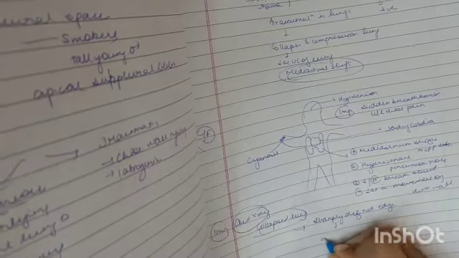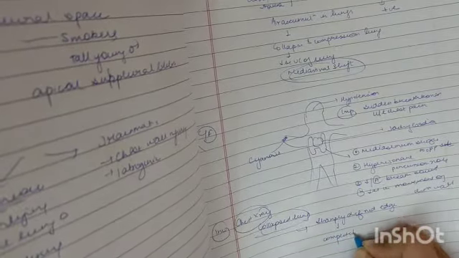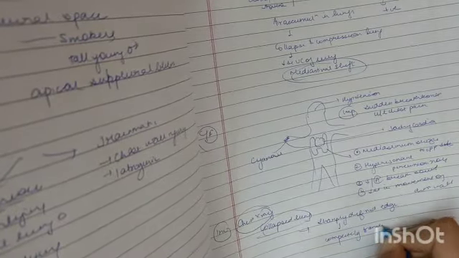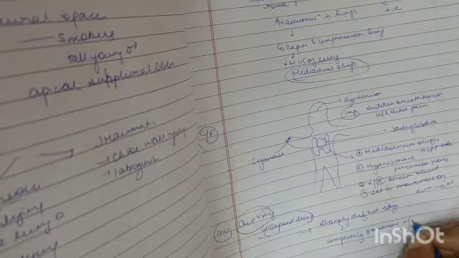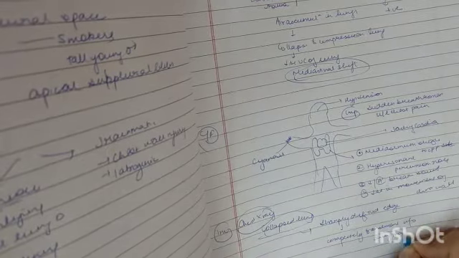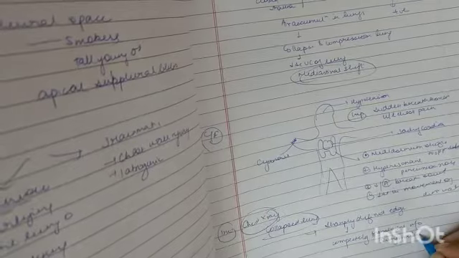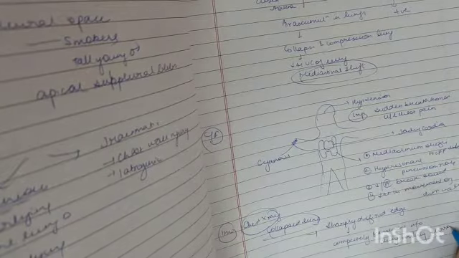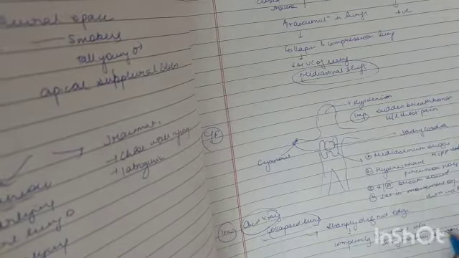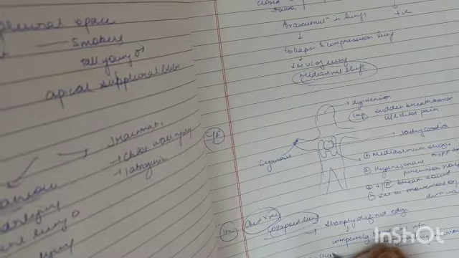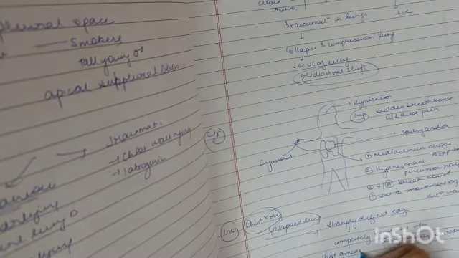Which is completely translucent, without any lung markings surrounding it. Also, shift of the mediastinum towards the opposite side.